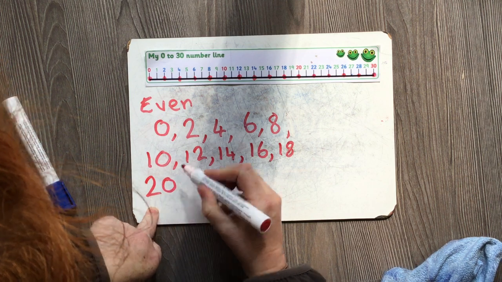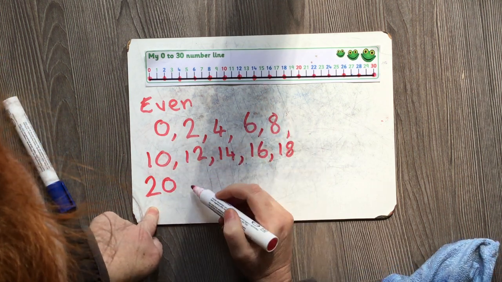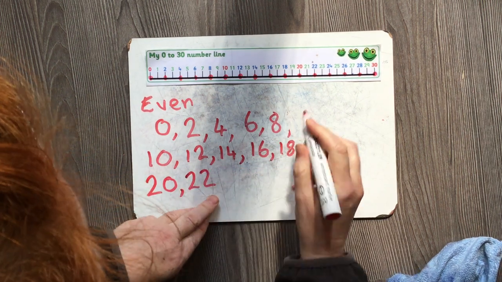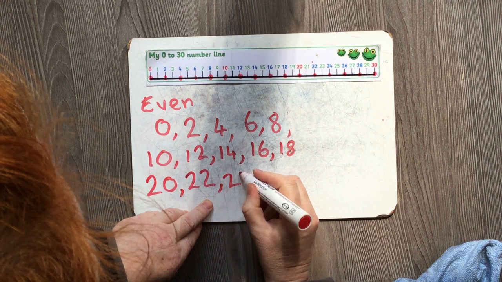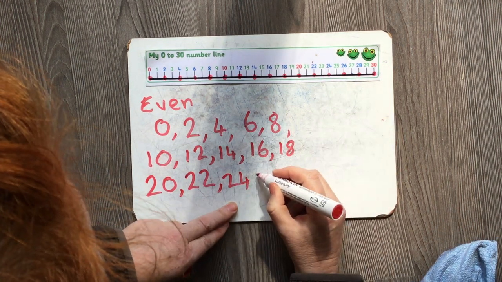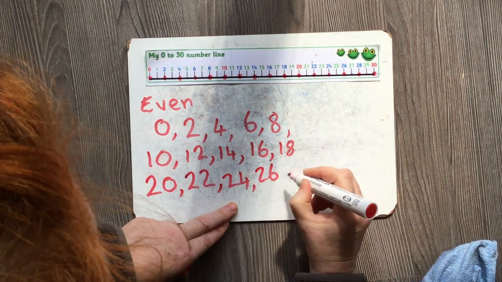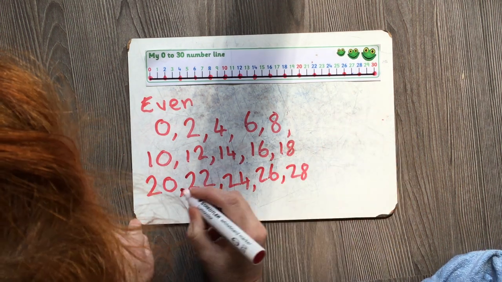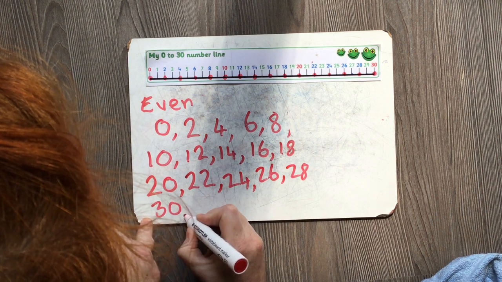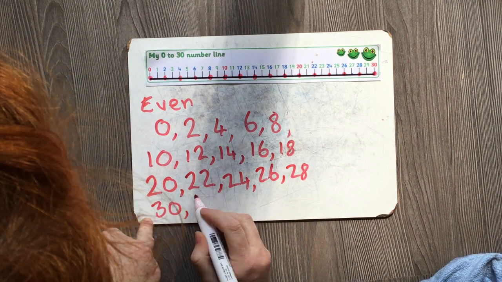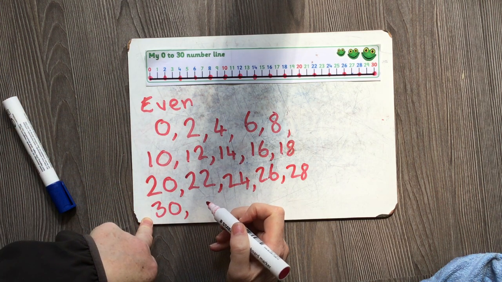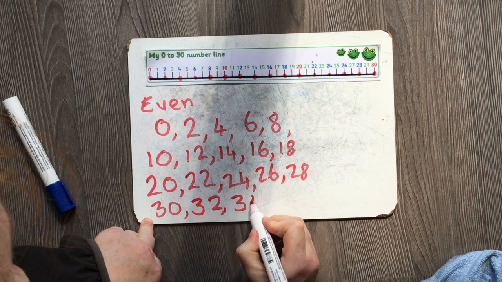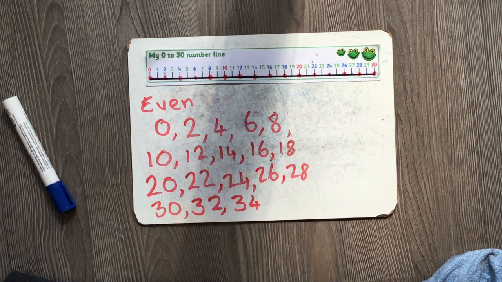What's my next number after 18? 20. Can you see the pattern is repeating here? What do you think is going to be next? 22. Oh, forgot to put my comma. 24, 26. That's right. And then 28. And then 30. That's right. What do you think is going to be next? The pattern is extremely regular. So it's going to be 32, 34. And these are always going to be the even numbers.